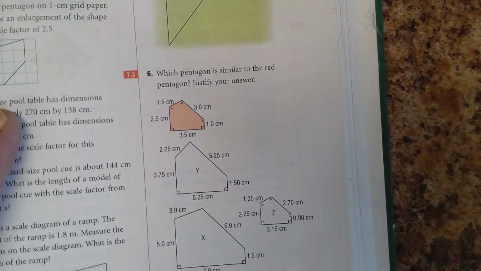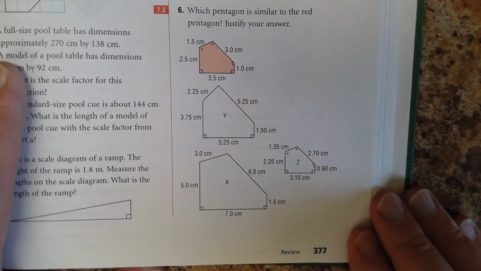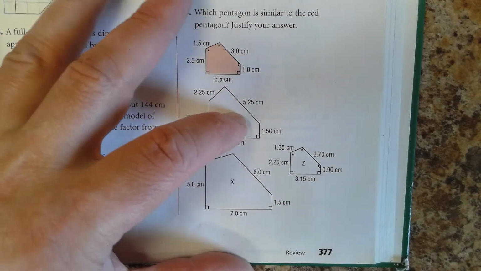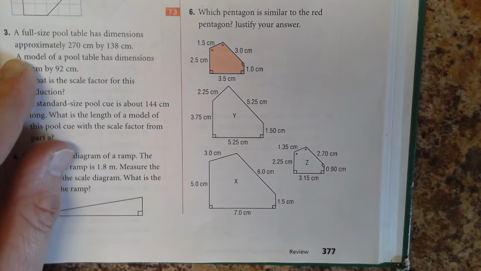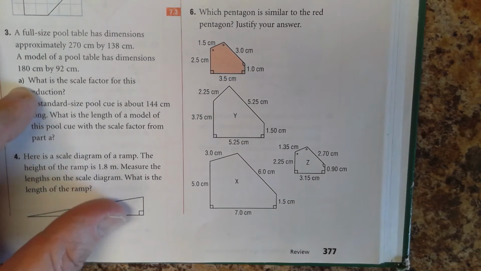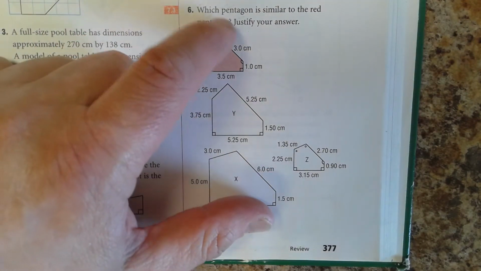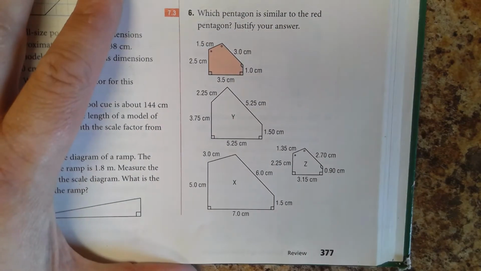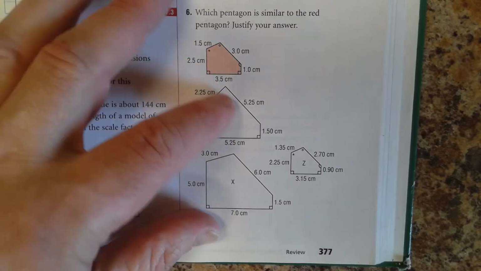Number 6 on 379. There we go. There's the original shape. Figure out which of these 3 is similar to this one. Only one of them is. Which one is it? You need equal angles and you need proportional sides. They've all got 2 right angles on the bottom, that's obvious. So obviously the ones that are at play are the ones up here. Or you can check the proportionality, like the sides are supposed to all be enlarged by the same scale factor.